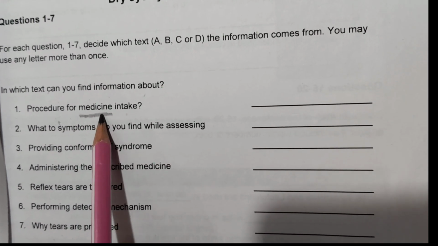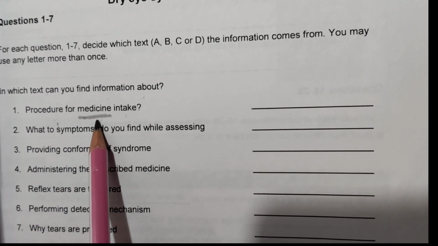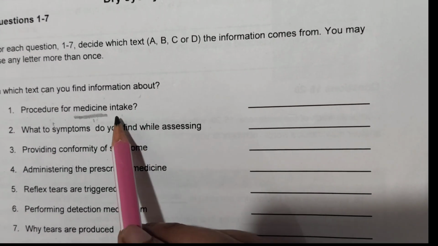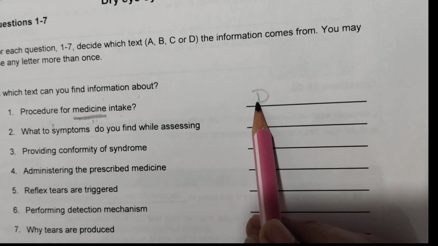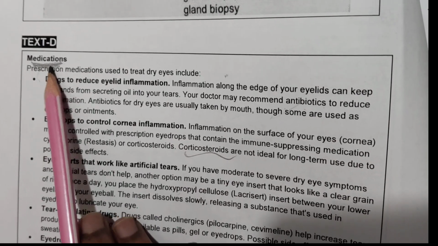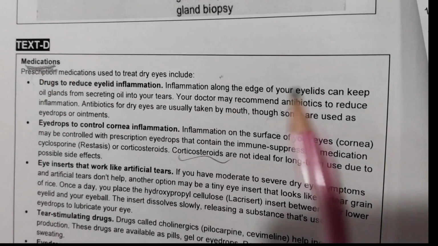So we can predict that medication is in text D. So we can directly write D here. So answer is D, because see here, text D is medications. So the answer is D for question number 1.